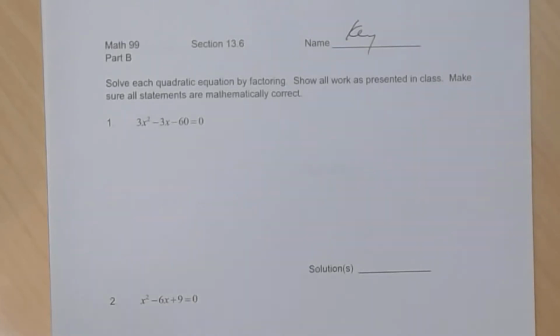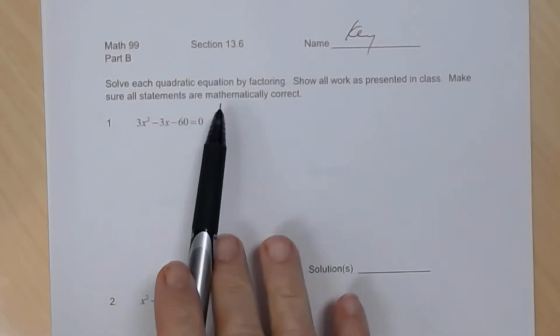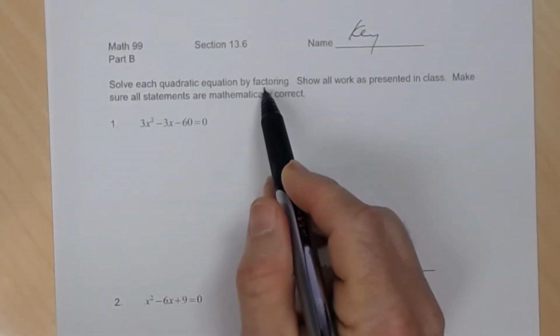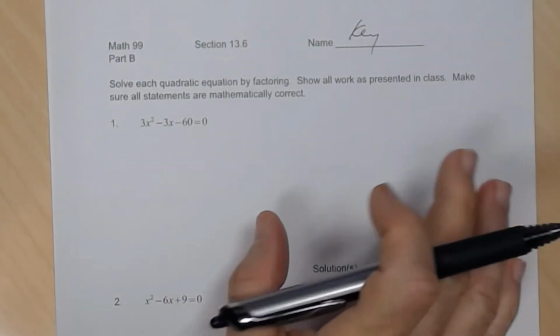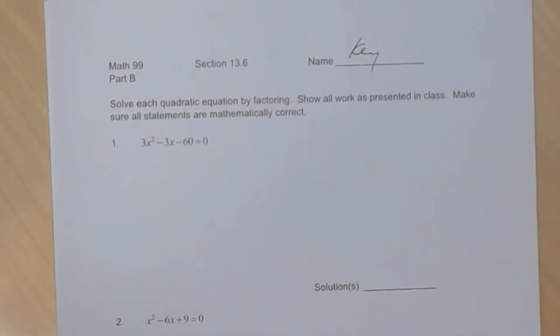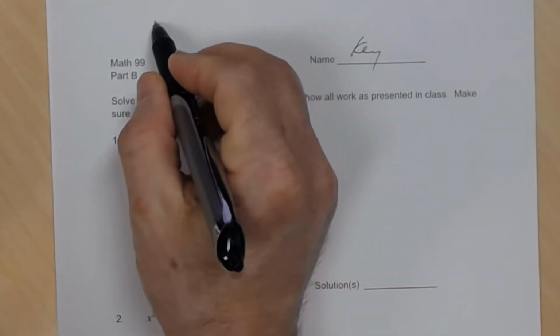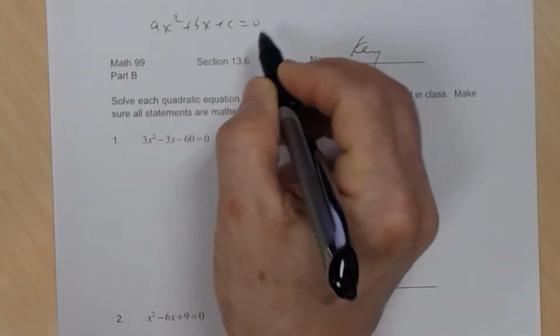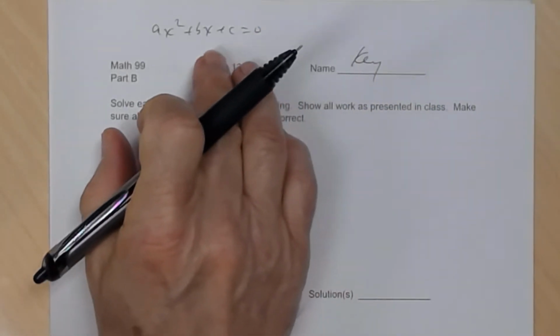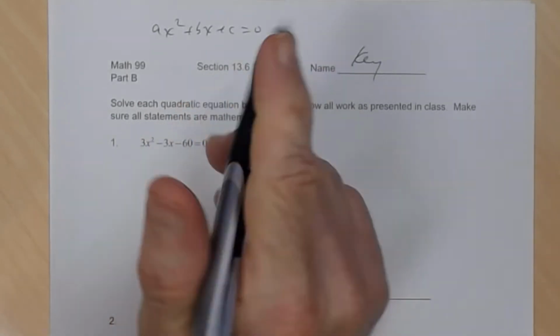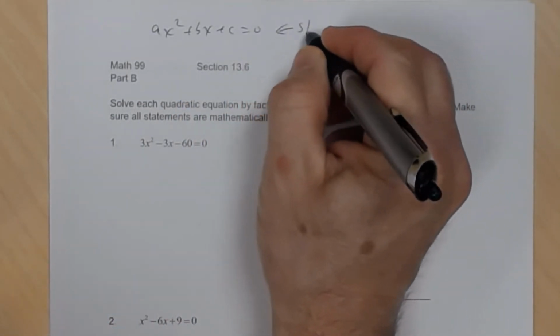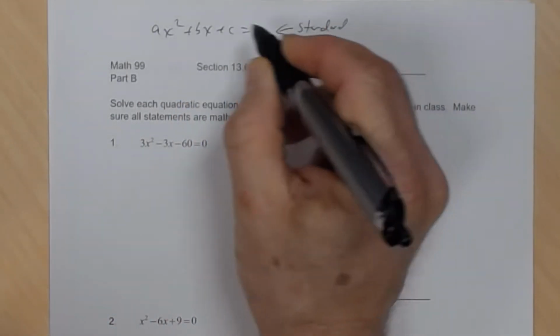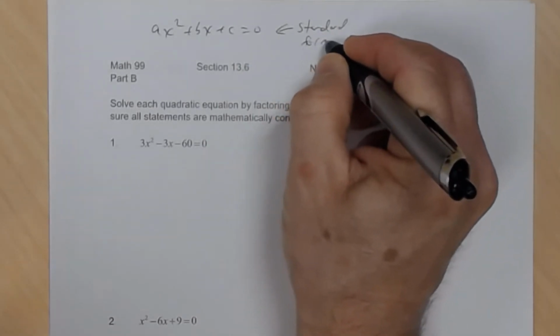This is a key to worksheet 13.6 part B, and again we're dealing with quadratic equations, and you want to solve this by factoring. So you cannot use the quadratic formula, you have to do this by factoring. So remember, a quadratic equation has this form: ax squared plus bx plus c equals 0, and whenever you have all the terms on one side and zeros on the other side, that's in standard form. And we also have it in descending order, so standard form.